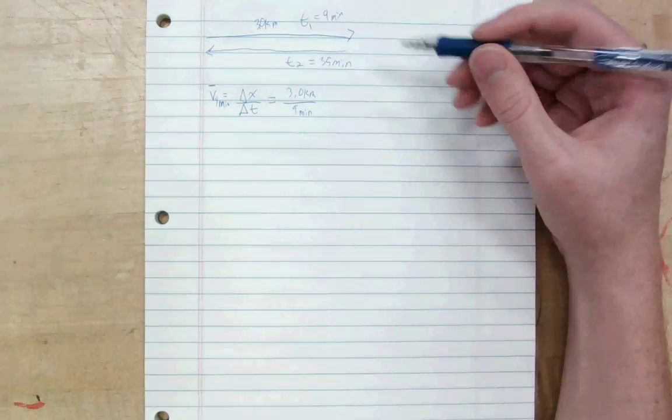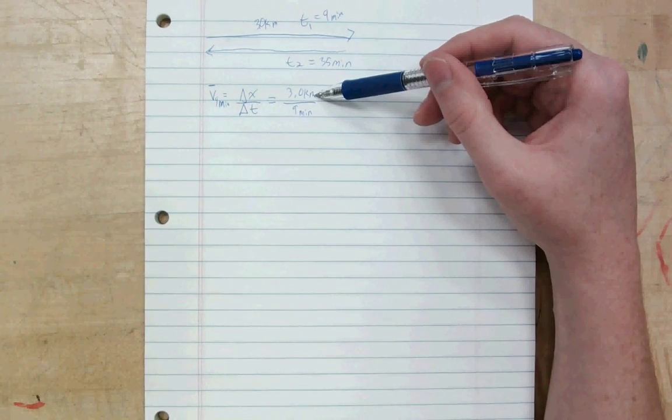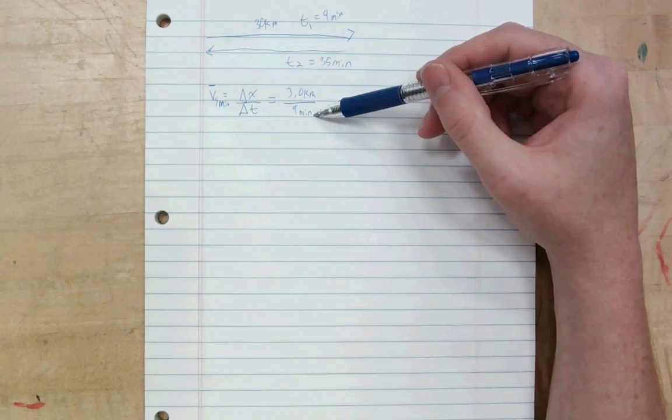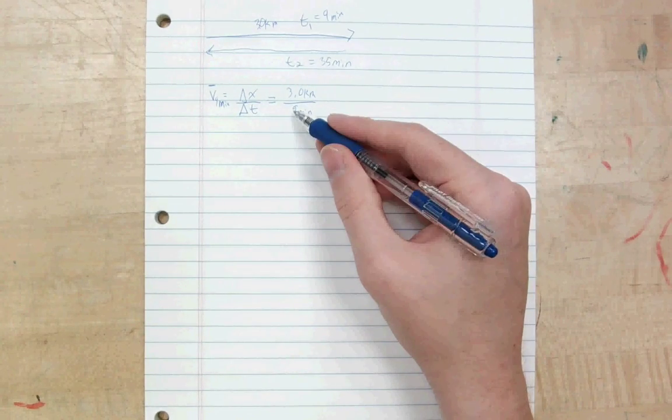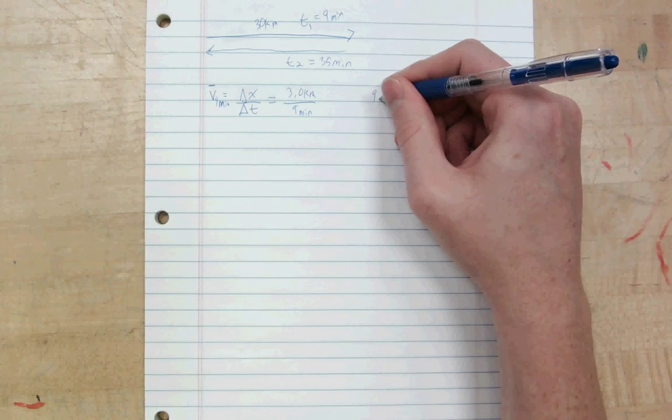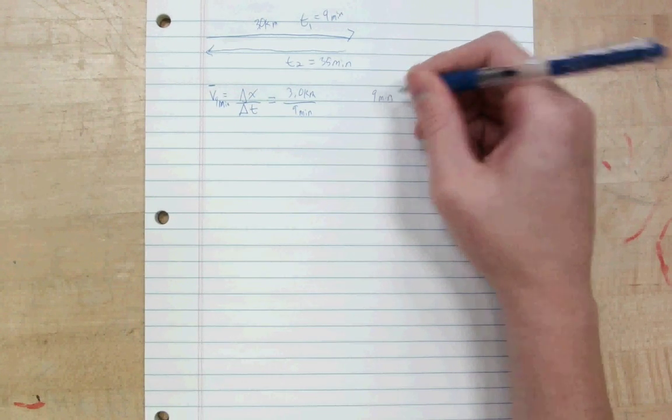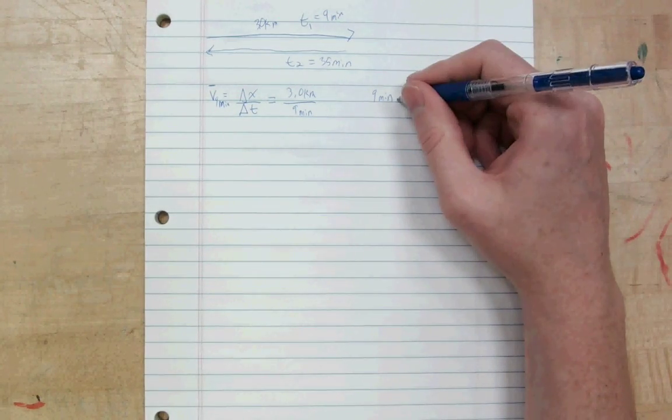But I don't know many people who talk about speeds in kilometers per minute. They might say kilometers per hour. So let's see if we can get that to be helpful. So we need to know how many hours 9 minutes is. We do dimensional analysis, which I talked about in another video from this week.